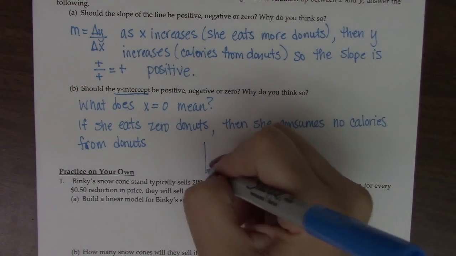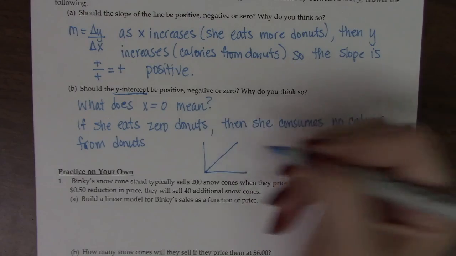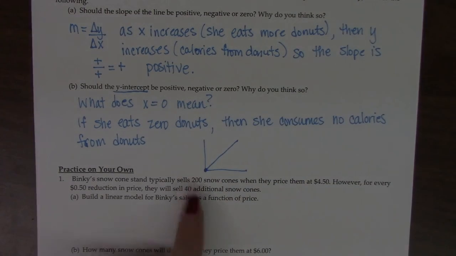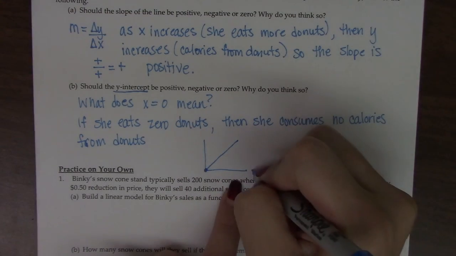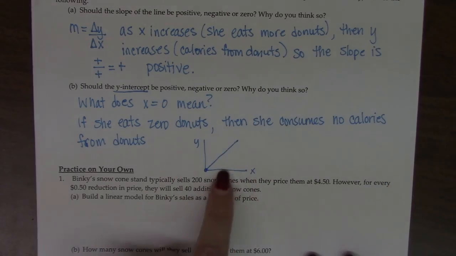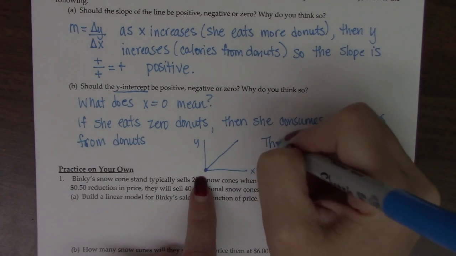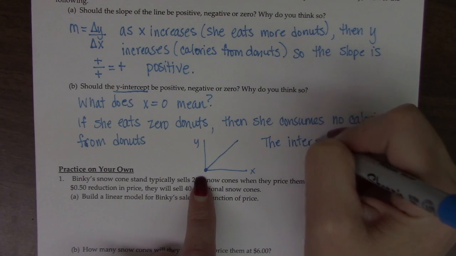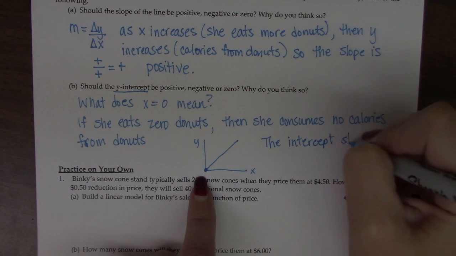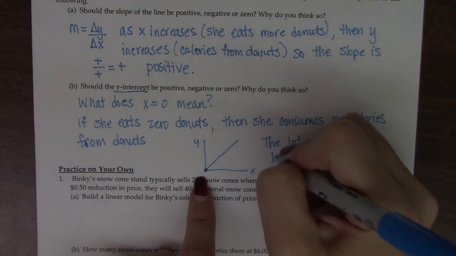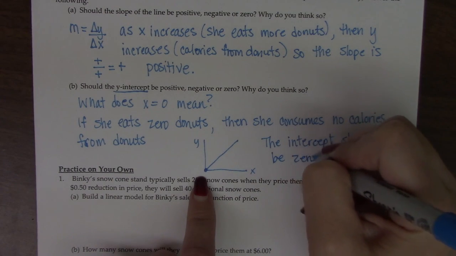So if we actually drew that out, we would see that as the number of donuts increase, the number of calories increase, right? So the intercept should be 0.